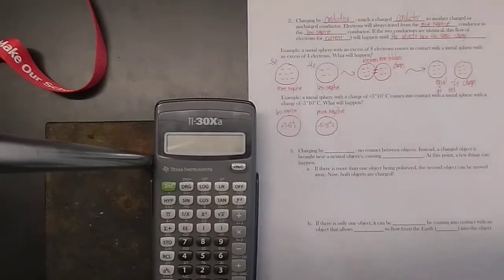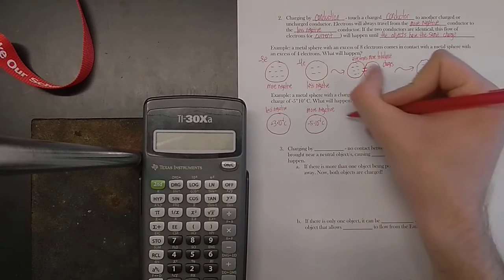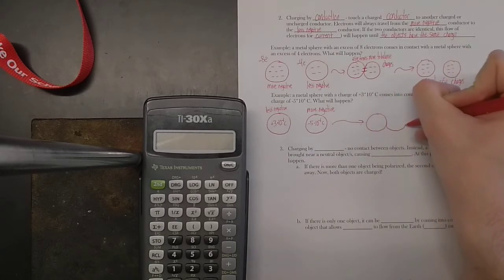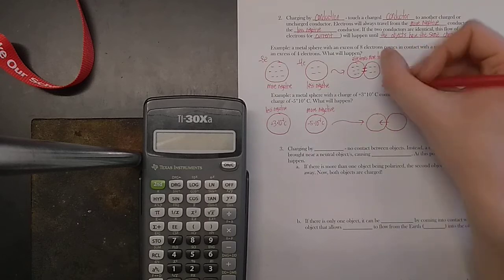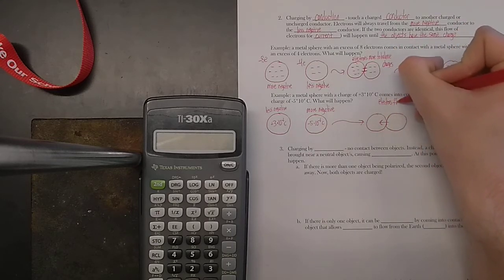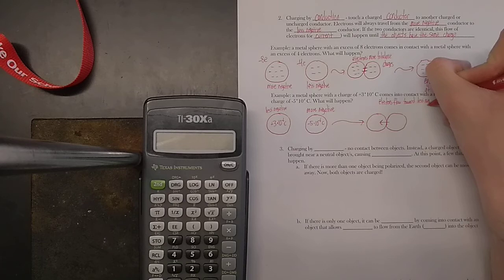We can apply that to this problem. When these 2 objects touch, electrons are going to go. Electrons flow toward the less negative. In this case, less negative is the same as more positive conductor.